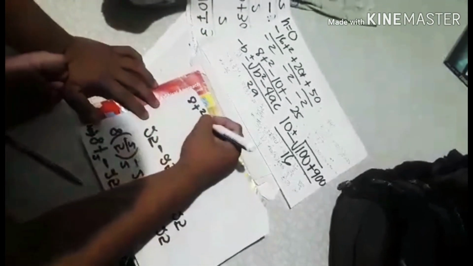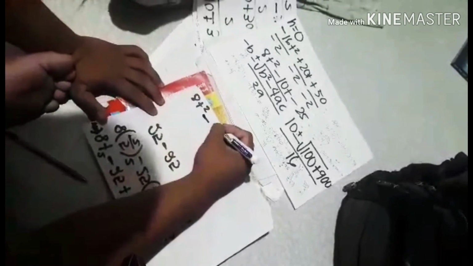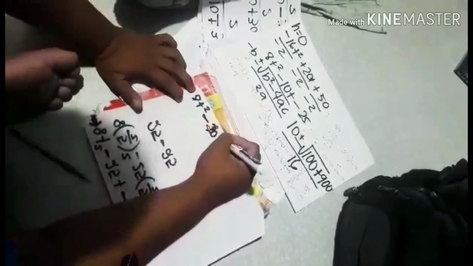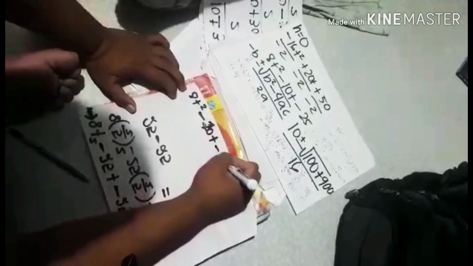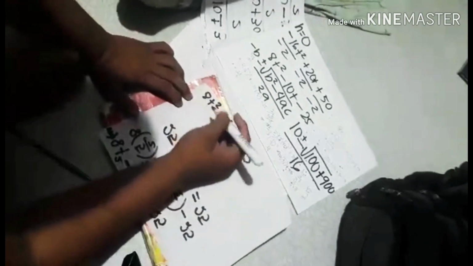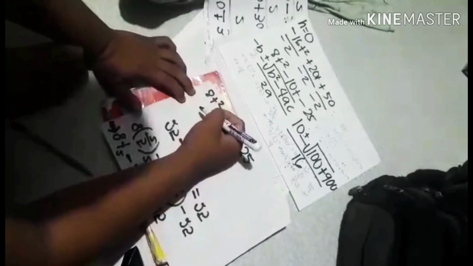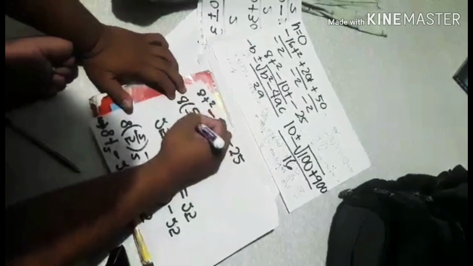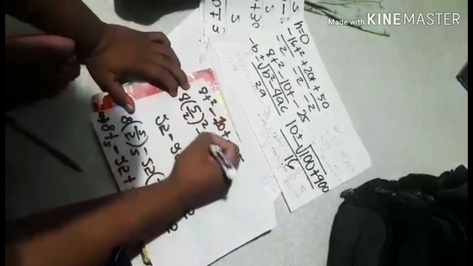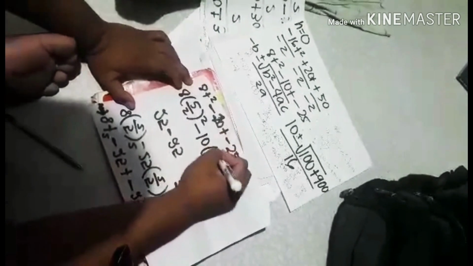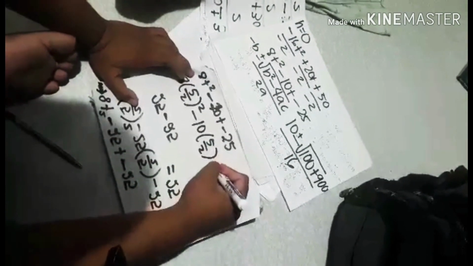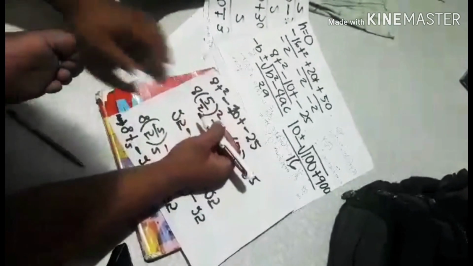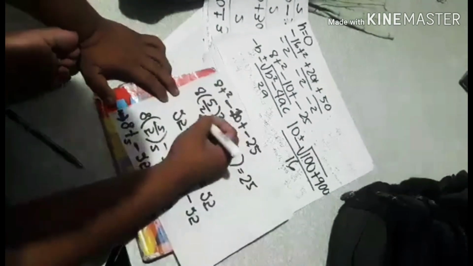Next, 8t squared minus 10t minus 25. So, I will substitute 5 over 2 for t. 8 times 5 over 2 squared minus 10 times 5 over 2 minus 25. The square of 5 over 2 is 25 over 4.